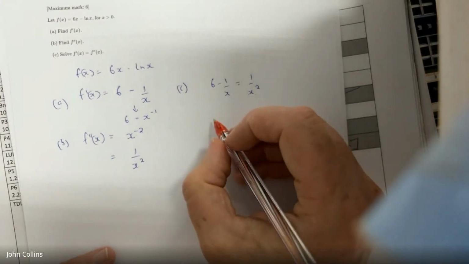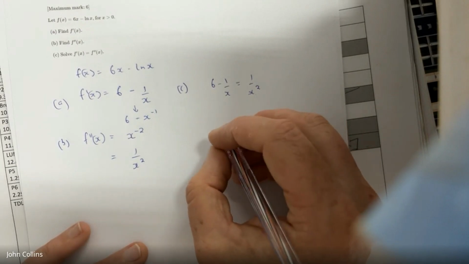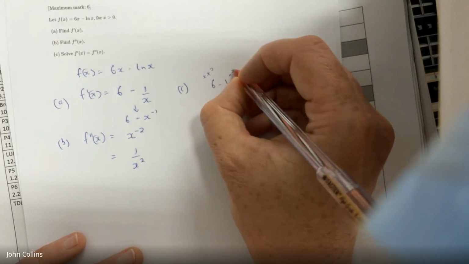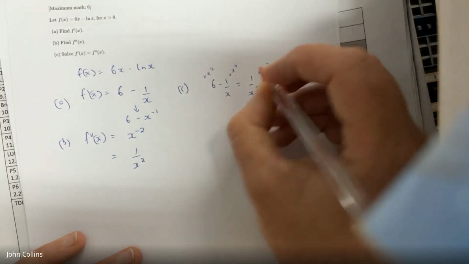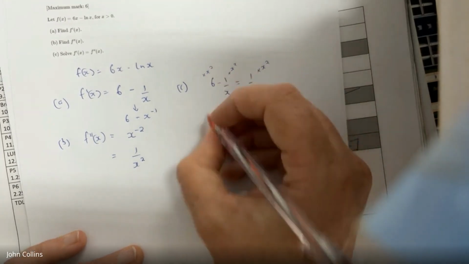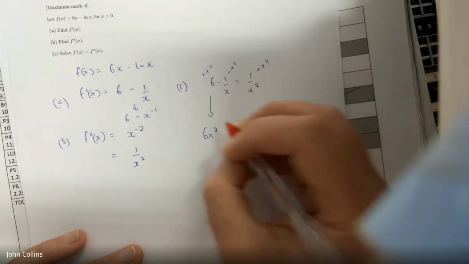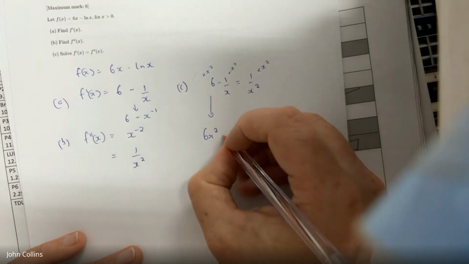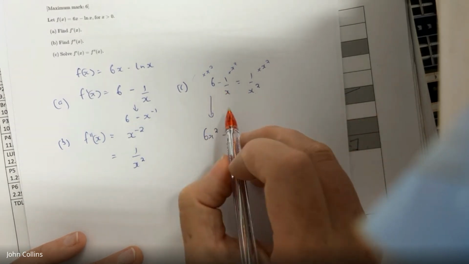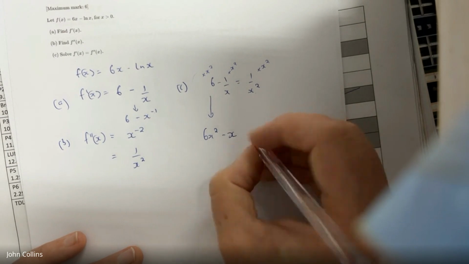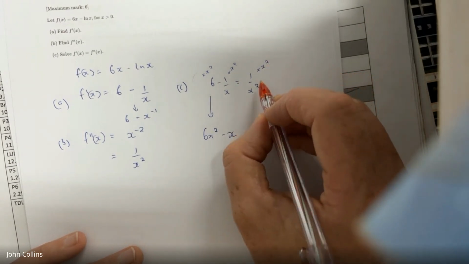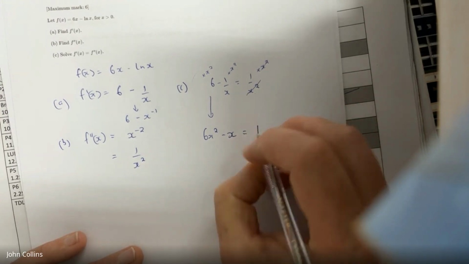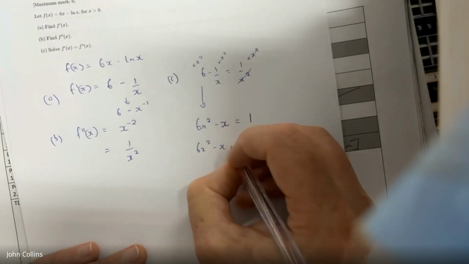So I will get a common denominator of x squared or multiply everything by x squared. If I multiply this by x squared, multiply this by x squared, and multiply this by x squared, what happens? This one just becomes 6x squared. This one is x squared divided by x, which is just x, and the minus is still there. And what about x squared divided by x squared? Well, they're just going to nullify themselves, and they're going to equal 1. Bring everything over to one side.